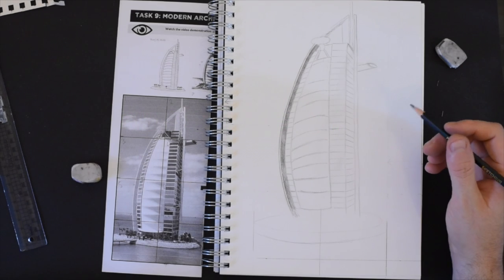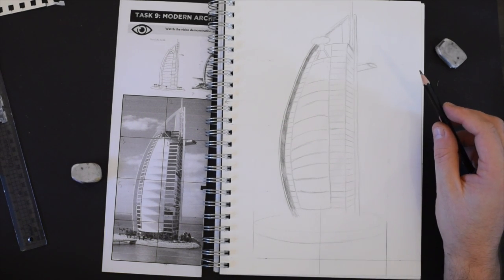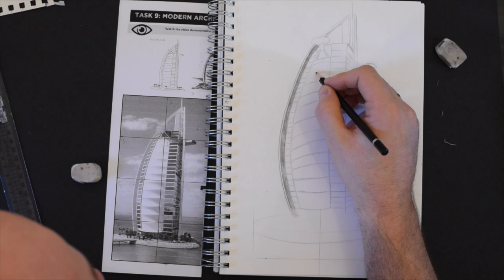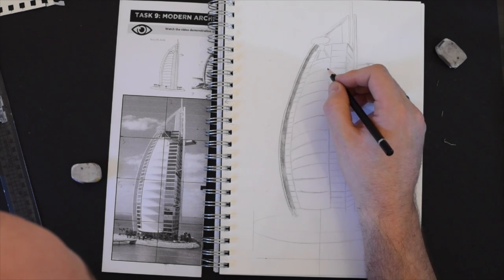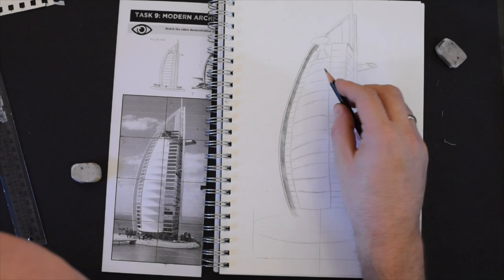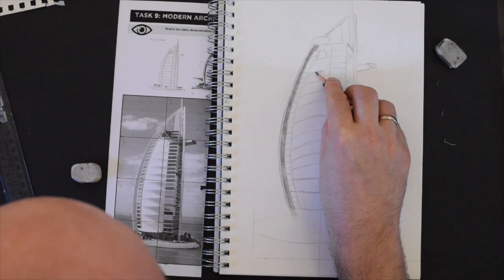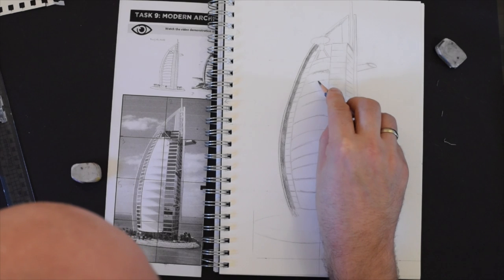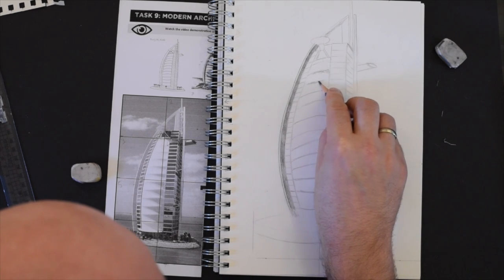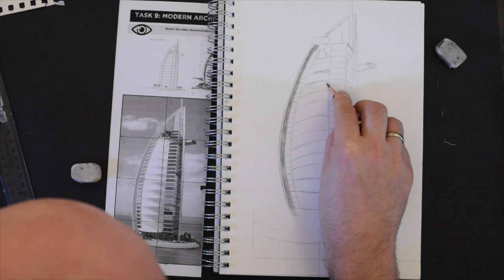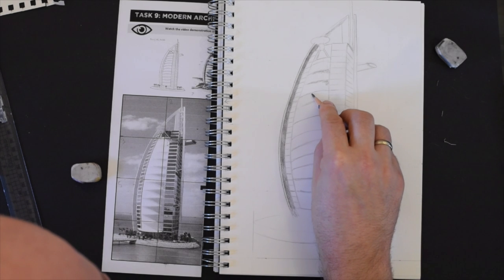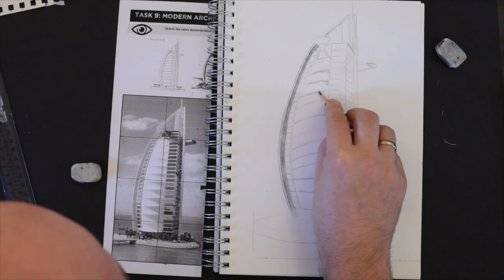Okay, so now we're going to add some tone to this area here, but we're going to add it in a really subtle and informed way, again using the same technique. So you're going to start with your guidelines and use the side of your pencil just really subtly into that top right hand corner. You're going to come along the top underneath of your guideline and add an almost triangular shape into the top right hand corner, just using the side of your pencil.